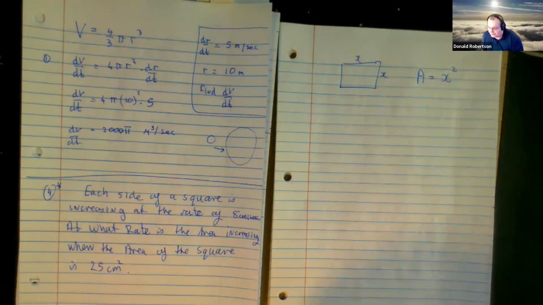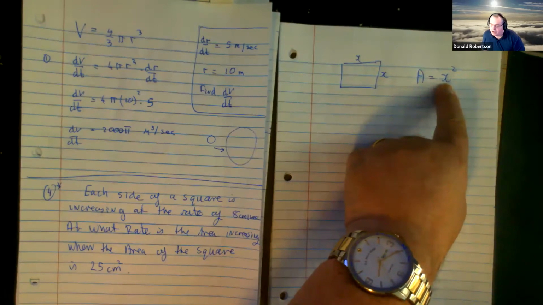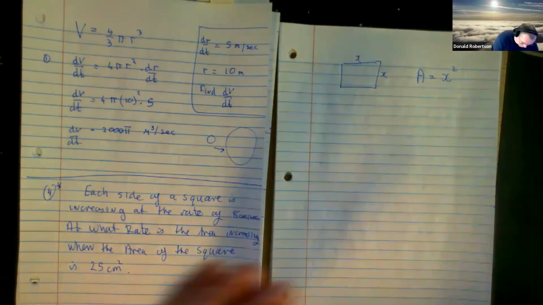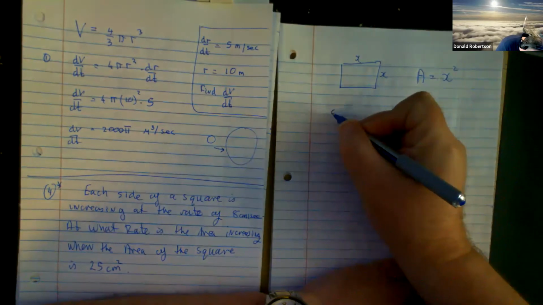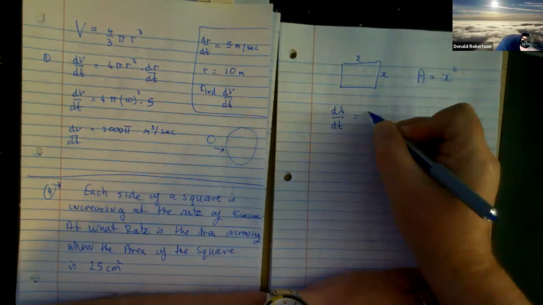I had to figure it out, right? So not only did I have to figure it out, then I have to decide what letter to use, right? So I've decided on X. If you don't know a letter, pick X.